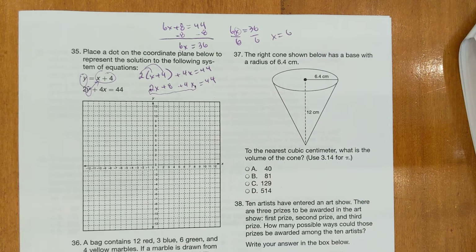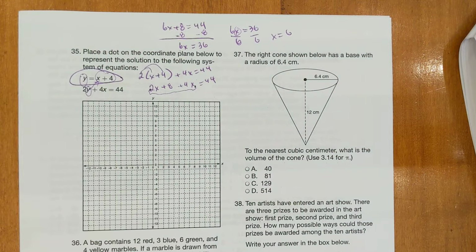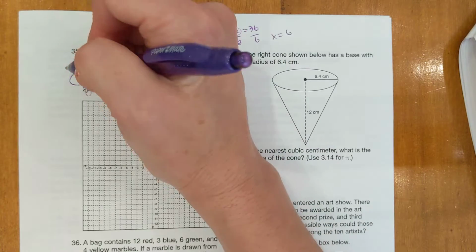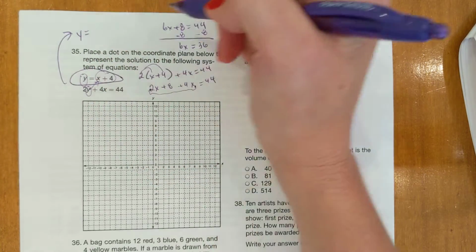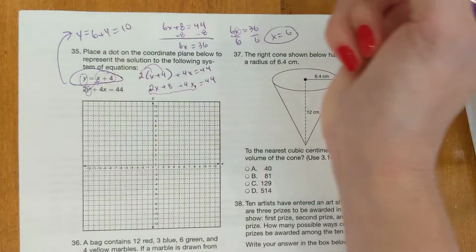Now we need to have the y also. So what we have to do is take the 6 and plug it back in to find y. And I'm going to plug it into the first equation again. So y equals x plus 4. So y equals x, which is 6, plus 4, and that's 10.